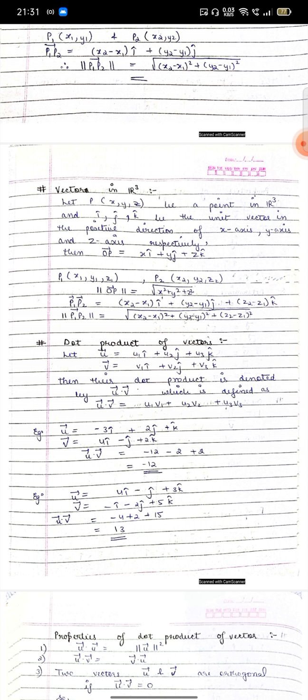Now we will learn about the dot product of vectors. Let us take vector u, which is equal to u1 i cap plus u2 j cap plus u3 k cap, and vector v, which is equal to v1 i cap plus v2 j cap plus v3 k cap. Then their dot product is denoted by u vector dot v vector, which is defined as u1 v1 plus u2 v2 plus u3 v3.